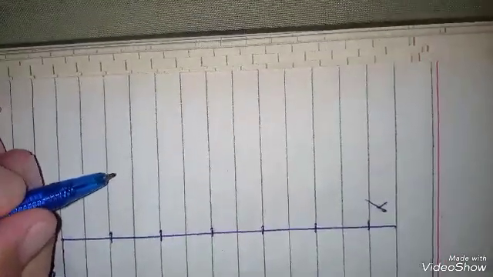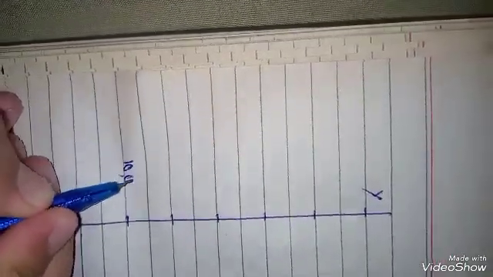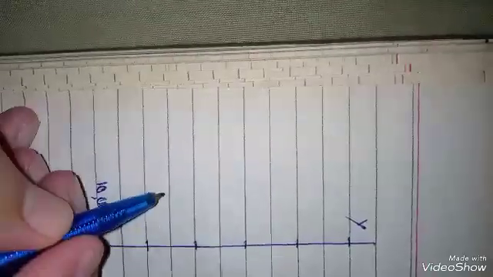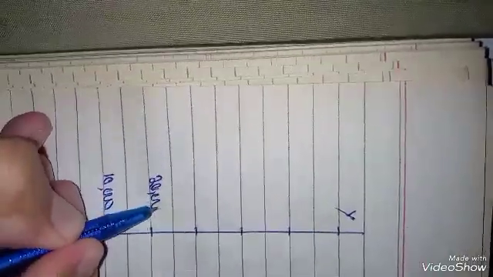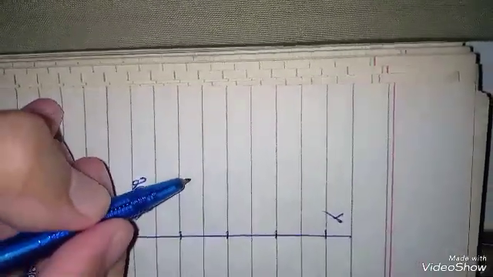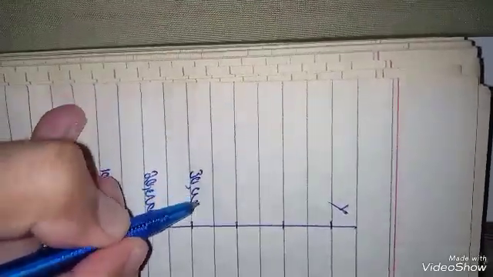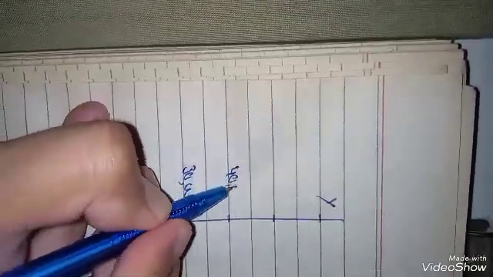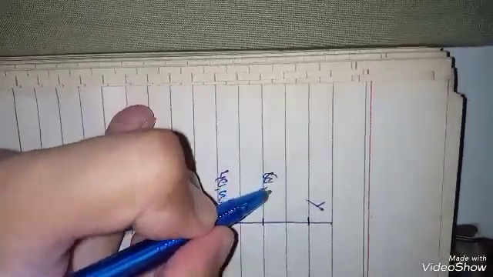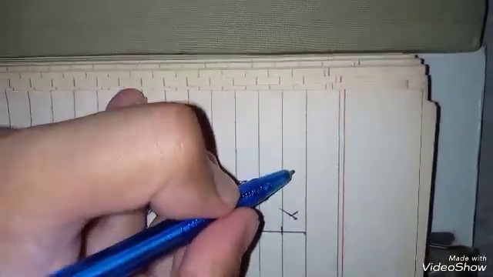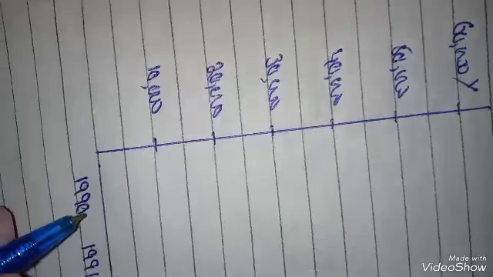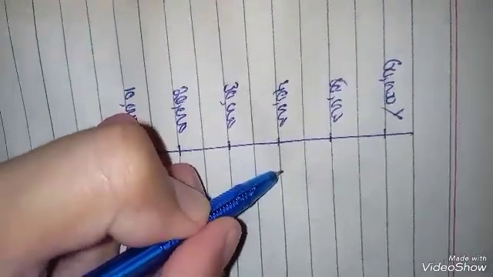On the y-axis we first write a scale: 10,000, 20,000, 30,000, 40,000, 50,000, and 60,000. In 1990 we have 40,000. We have to point out this particular 40,000.